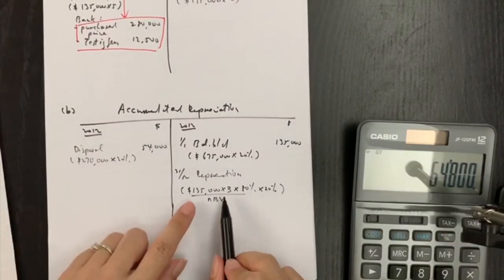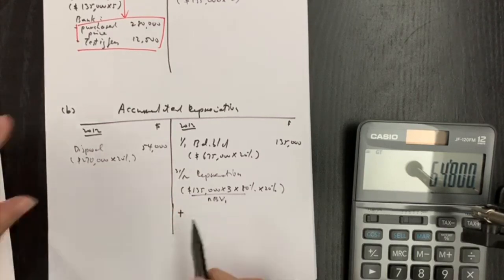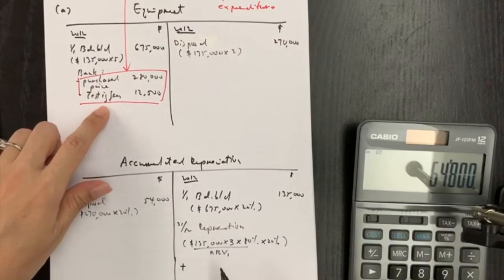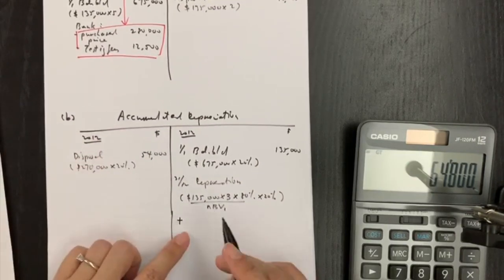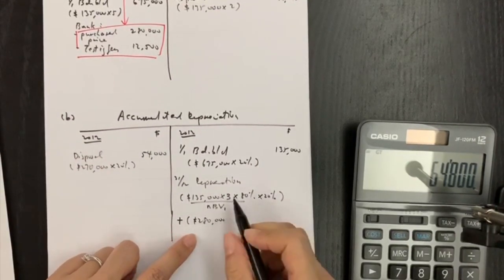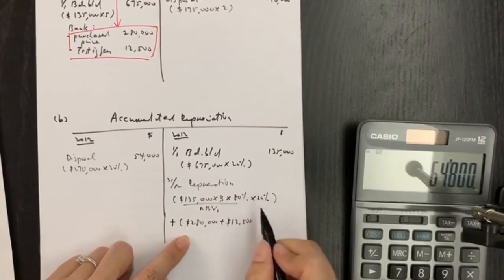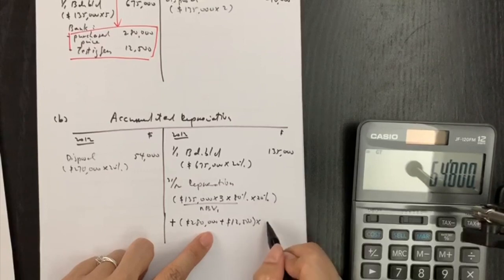All right, so this is only for the existing equipment, but don't forget during the year we have new equipment purchased. So therefore we need to plus this 280,000 plus the figure casting fees being capitalized and then times 20%.